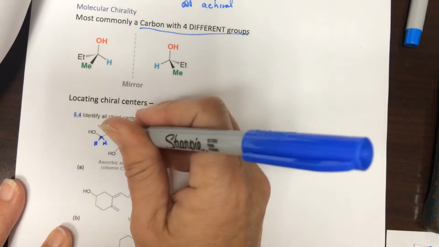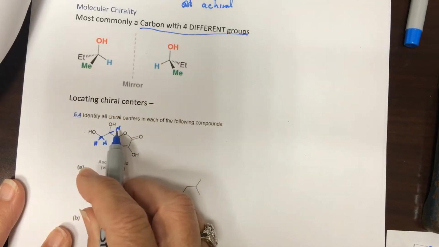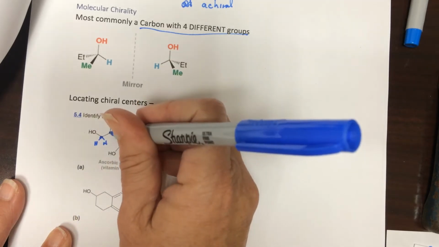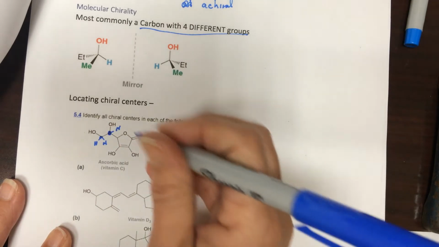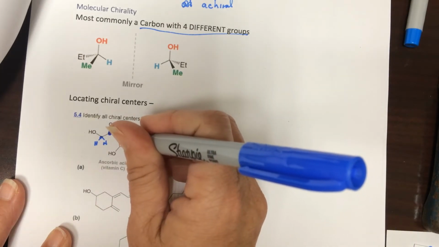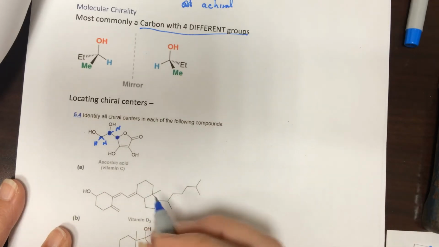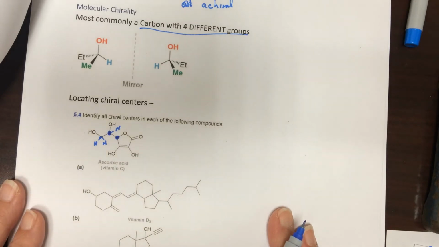But this one has a hydroxy, a hydrogen, it has this group coming off here and the ring on the other side. So that one is chiral. This one is also chiral. But none of the others are because they don't have 4 different bonds.